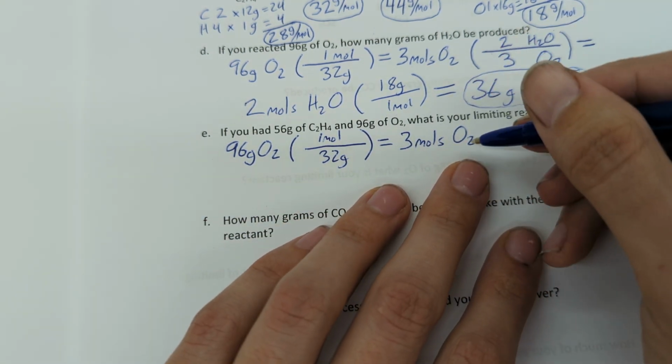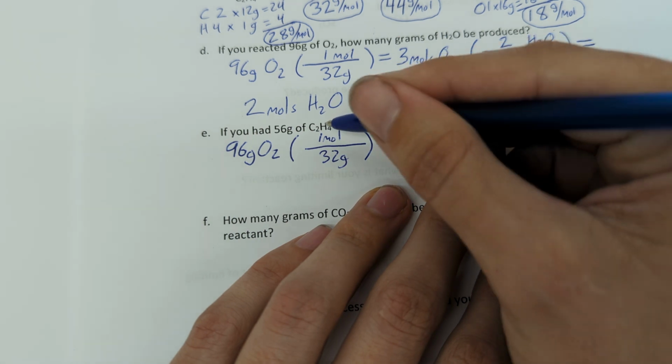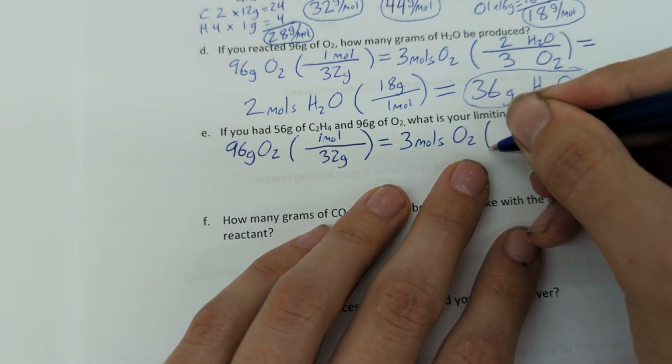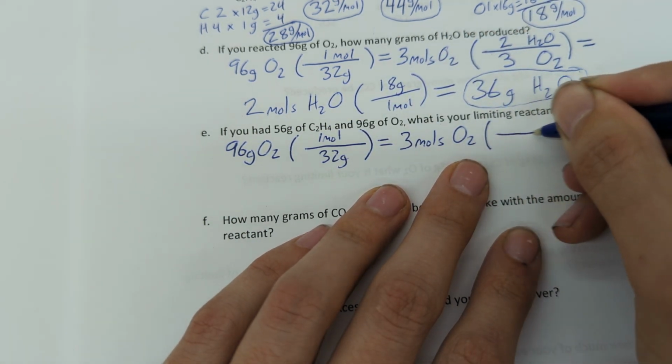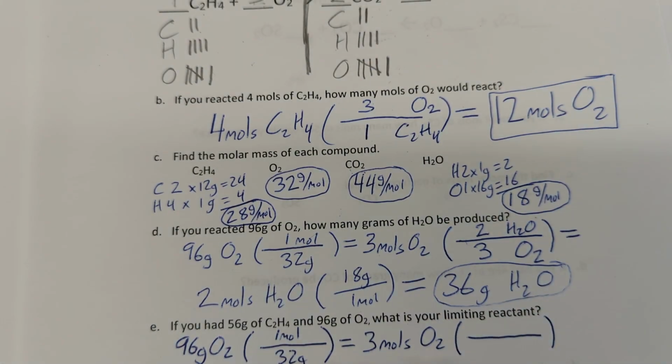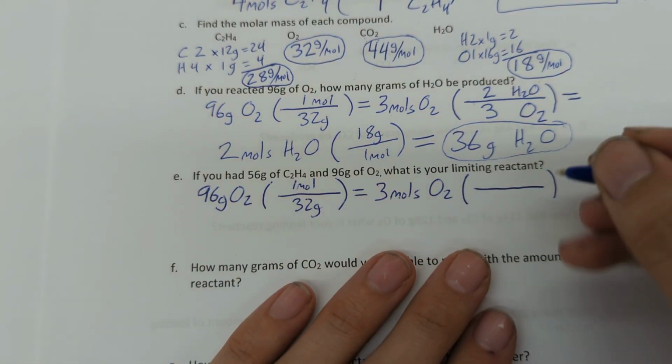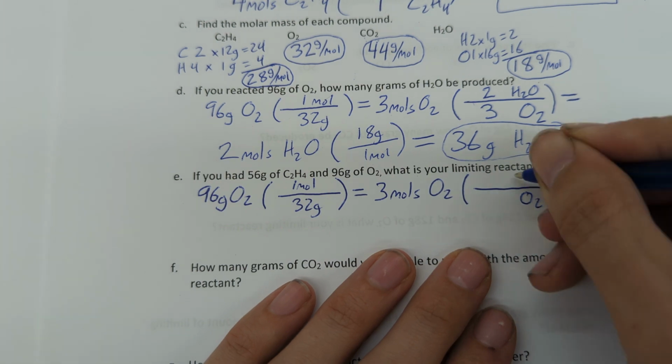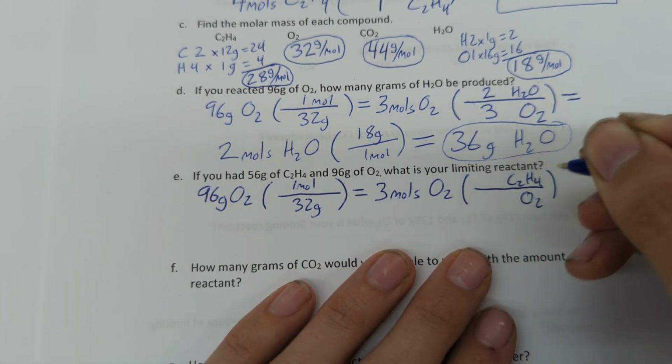And then I want to see, if I use 3 moles of O2, how much C2H4 am I going to use? So I'm going to have to use my balanced equation way up here. So let's write it out here. O2 goes on the bottom, C2H4 goes up top.